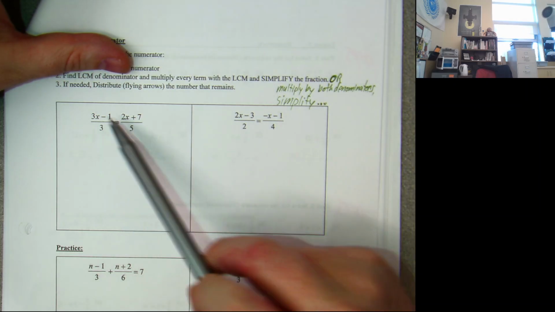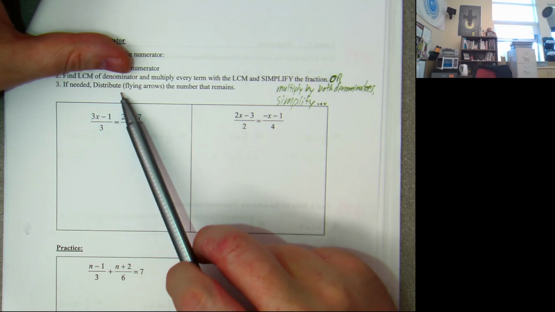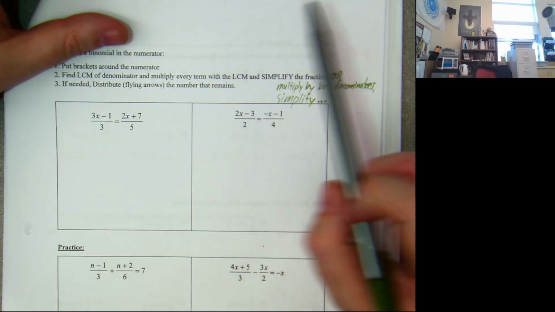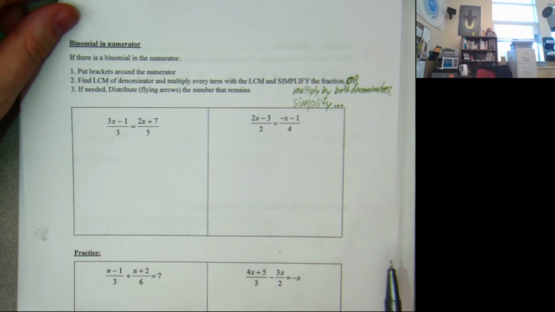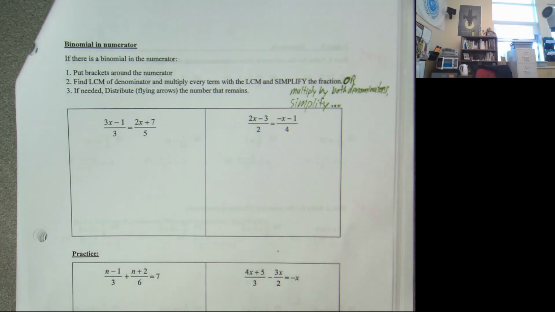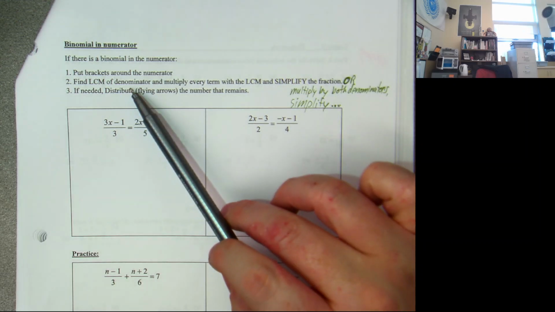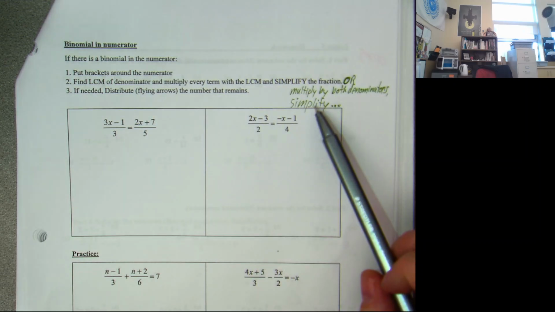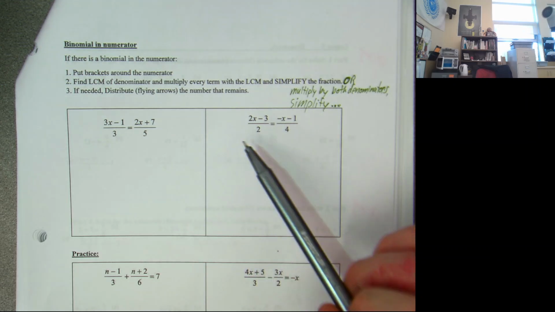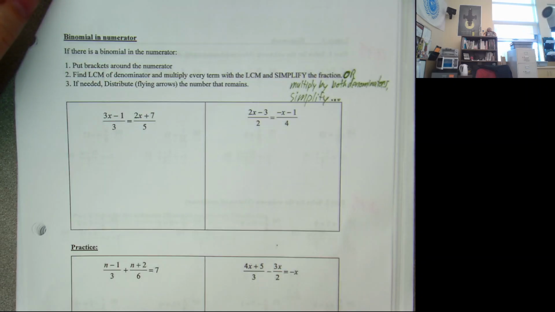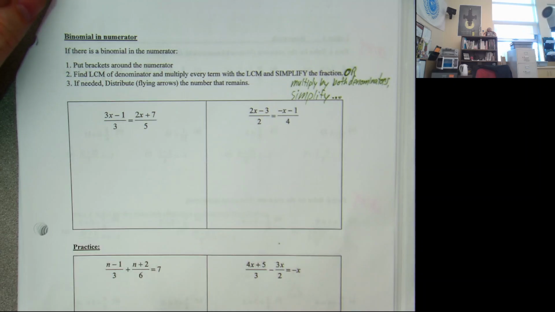And then step 3 comes into play. If needed, distribute. Well, why would we need to distribute? Let's look at how these things behave. I want to show you both techniques, using the LCM and not using the LCM. I've got 2 examples that I'm going to do, and 2 questions I want you to do as practice, and once you've shown me you can do these 2, I'll free you to work on the homework.